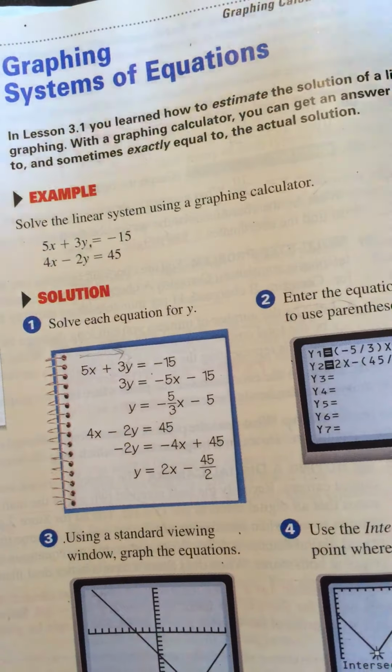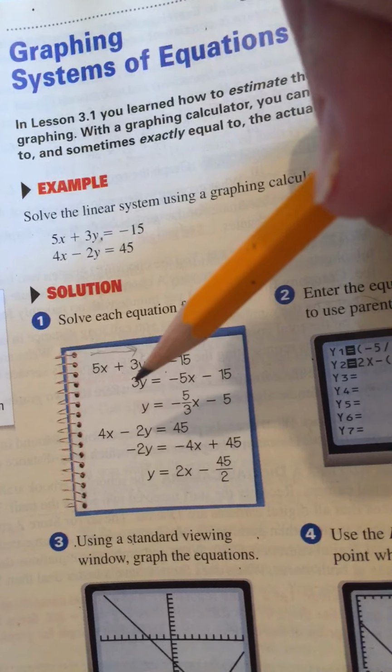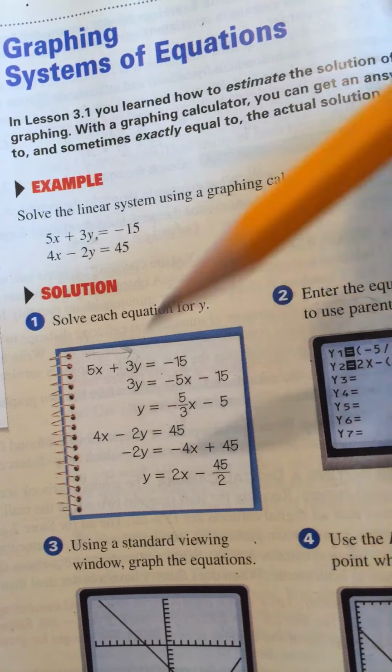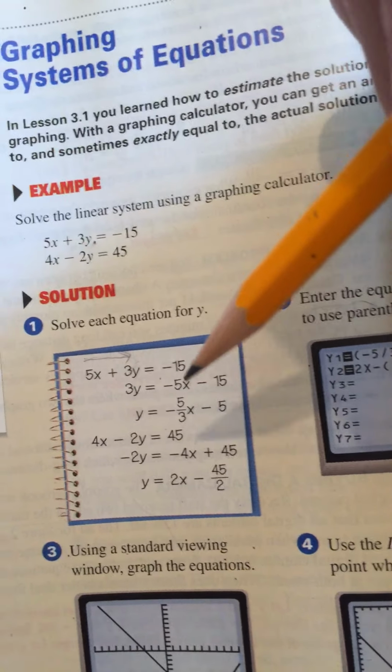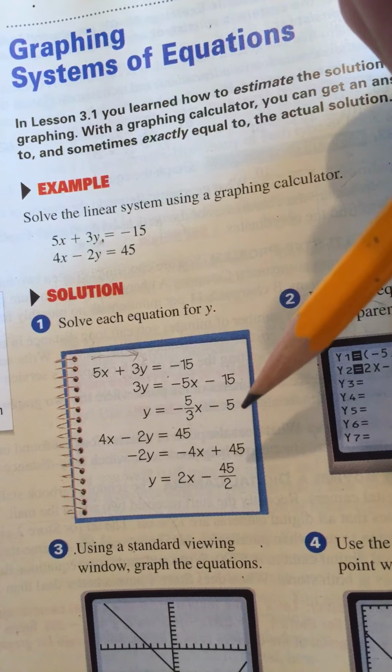Everybody. If we were together, I'd throw my arms up in the air because it's a divided by 3 party. So you get divided by 3, and 3 divided by 3 is 1, and we make it understood. We don't write it. Negative 5 divided by 3 is right there, and negative 15 divided by 3 is 5.